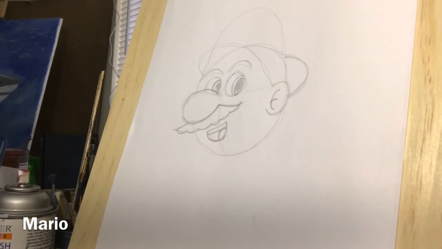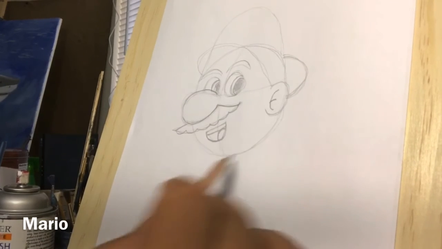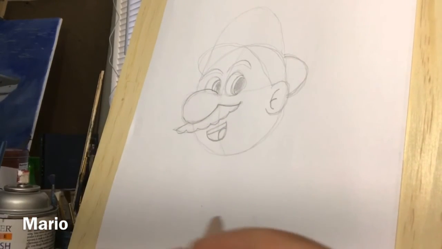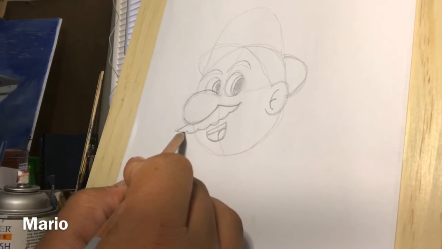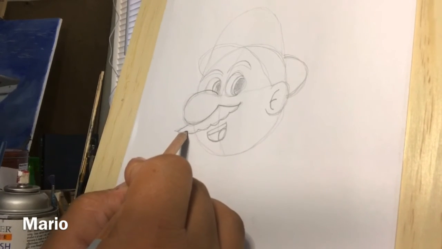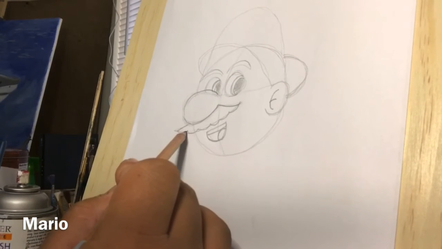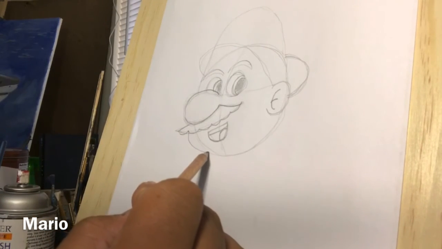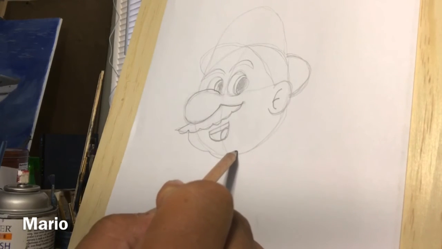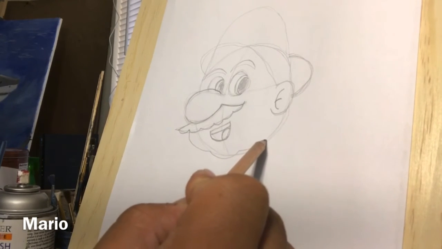And next, we're gonna draw the shape of his head. His head isn't round like this. So what we're gonna do, start from right here at this little piece right here, and then we're gonna draw a shape going down, shape going this way, and then shape going up.